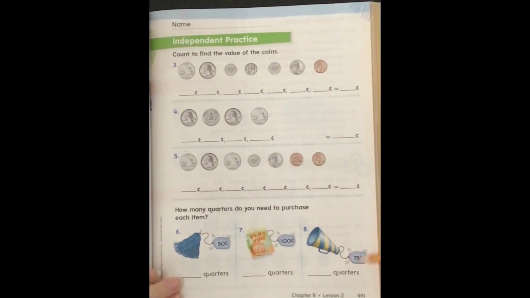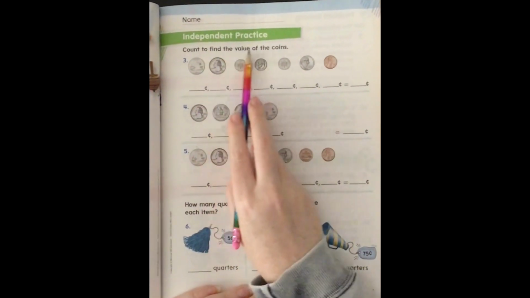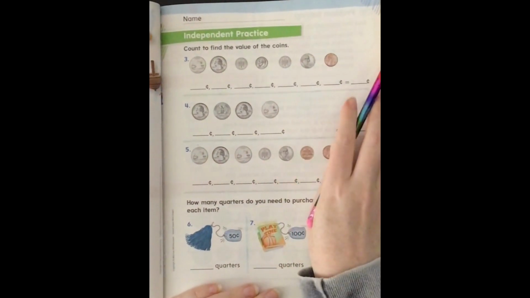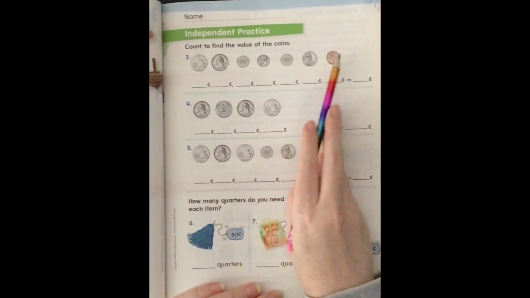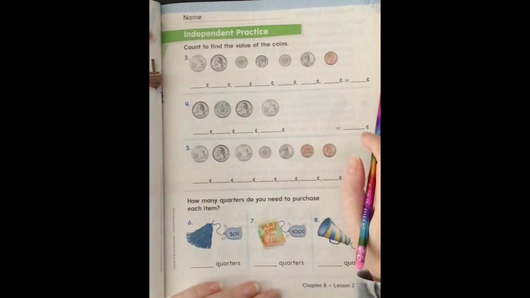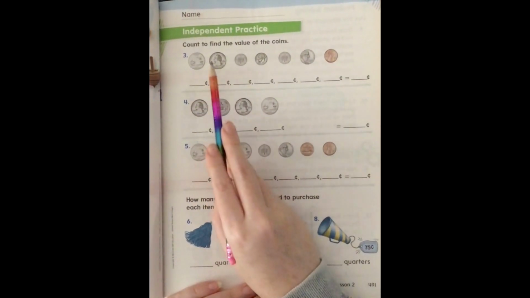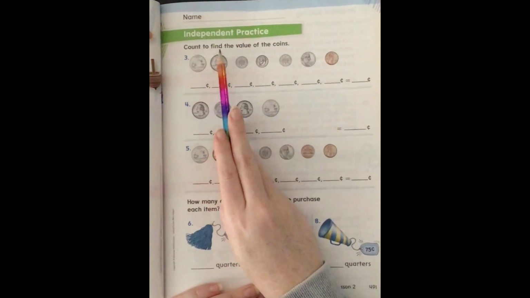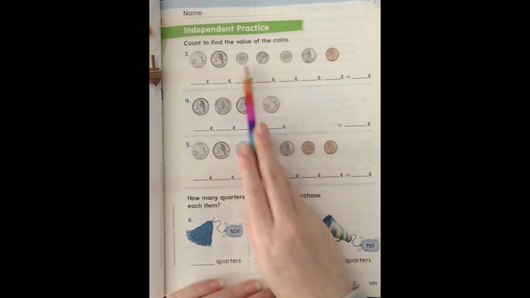Now we're going to do page 491. You need to count to find the value of the coins. We should do what we did before and write the value of each coin on the top, and then we will add. Here we have 2 quarters. So we need to write 25 and 25. Then we have 3 of this coin.